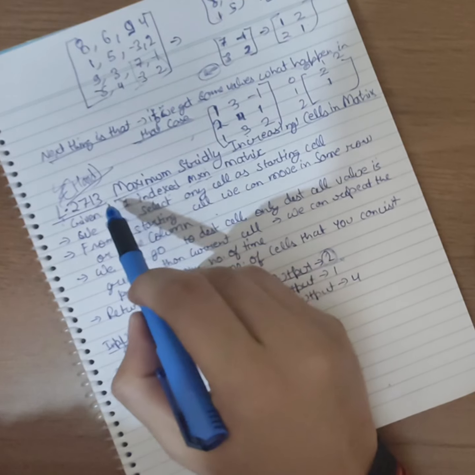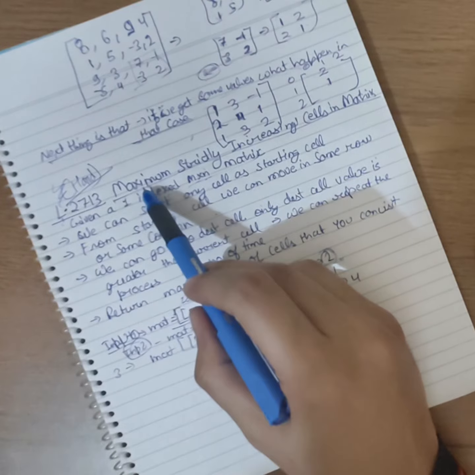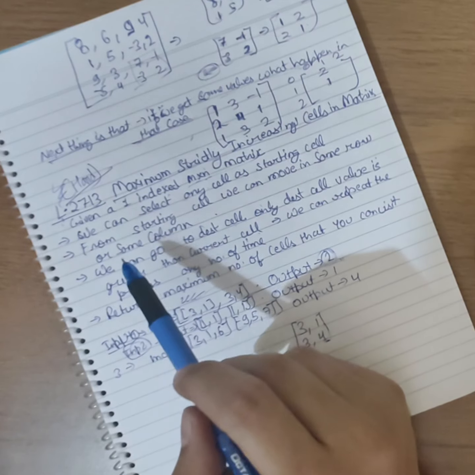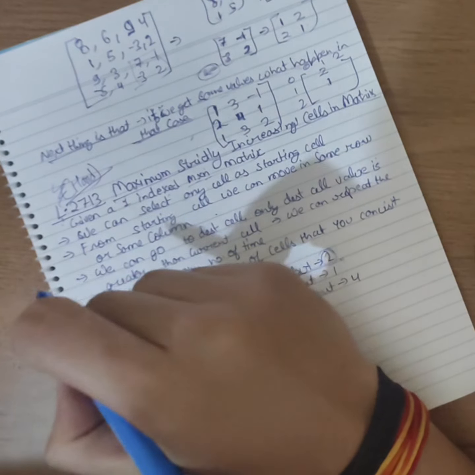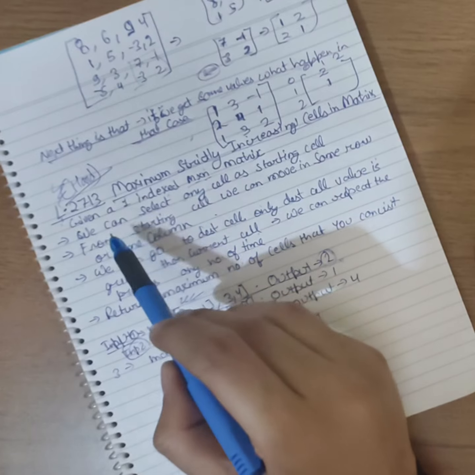Today we will be going to study this hard problem from Leetcode 2713, maximum strictly increasing cells in matrix. Let's read out the problem statement. So basically we will be given a one-indexed m cross n matrix.